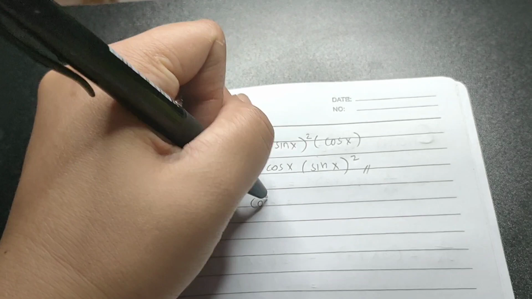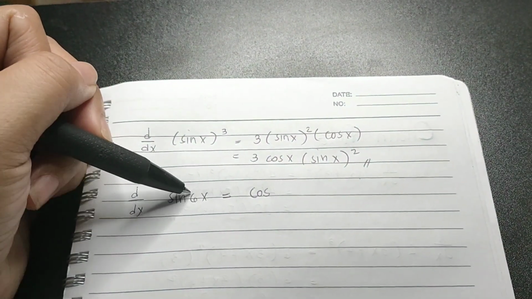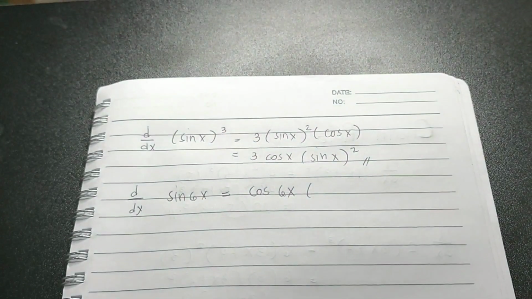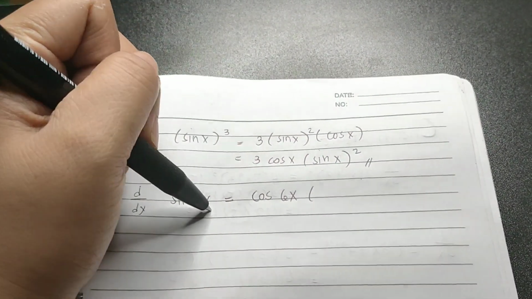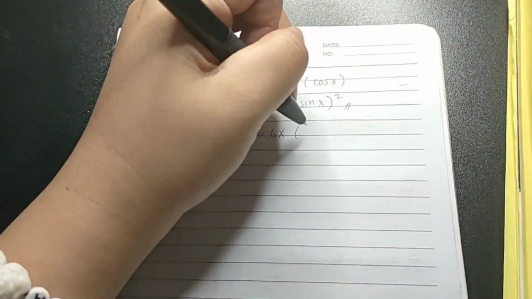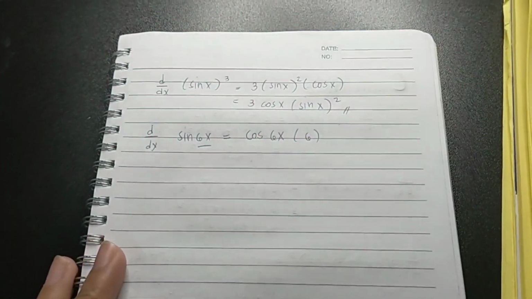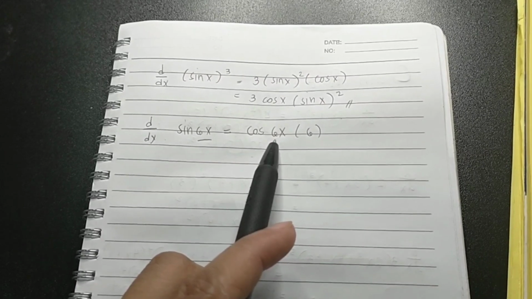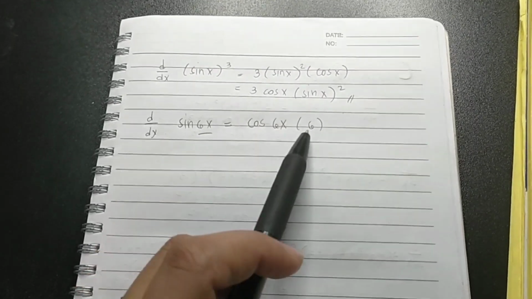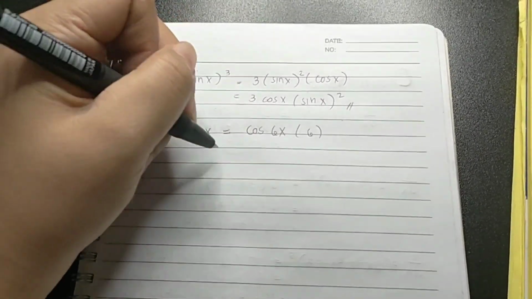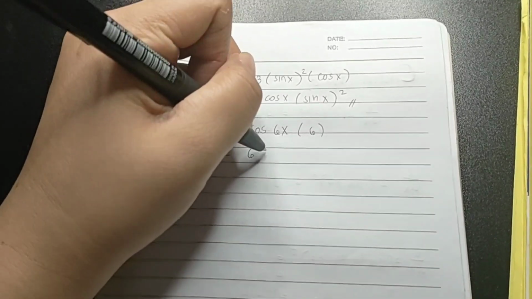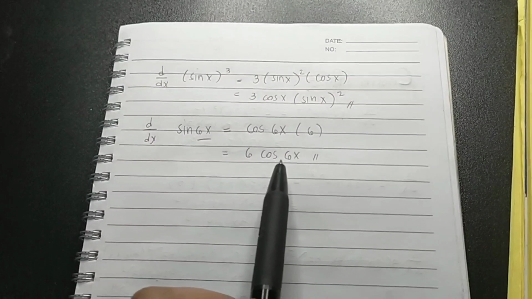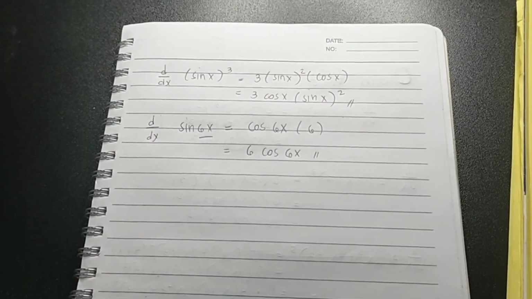So, lagyan natin cosine, and then copy yung angle, which is 6x, times, multiply natin sa derivative ng angle, which is 6. Hindi natin i-multiply si 6 kay 6x, kasi angle yan ni cosine. So, ilalagay lang natin sa unahan. So, the final answer is 6 cosine 6x.